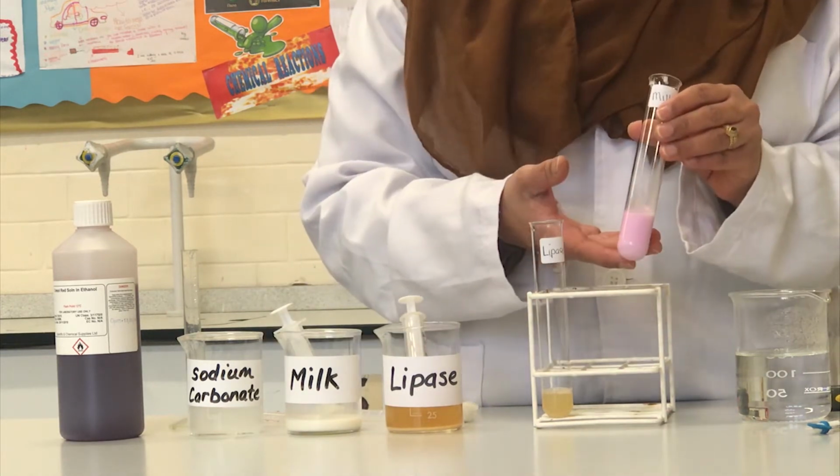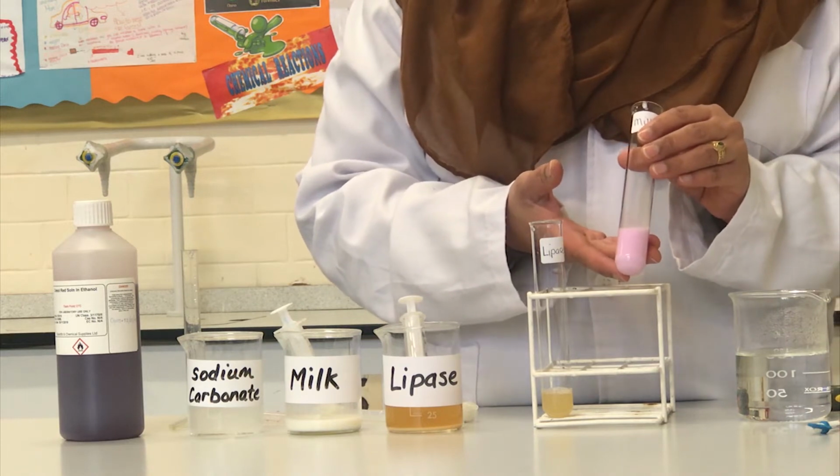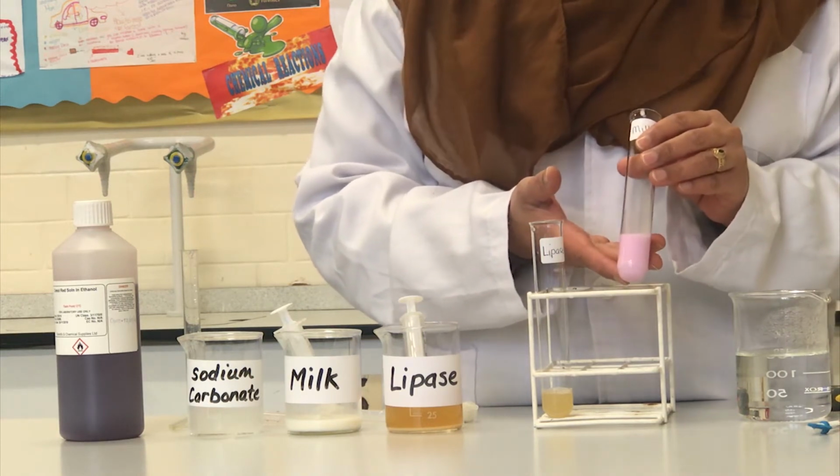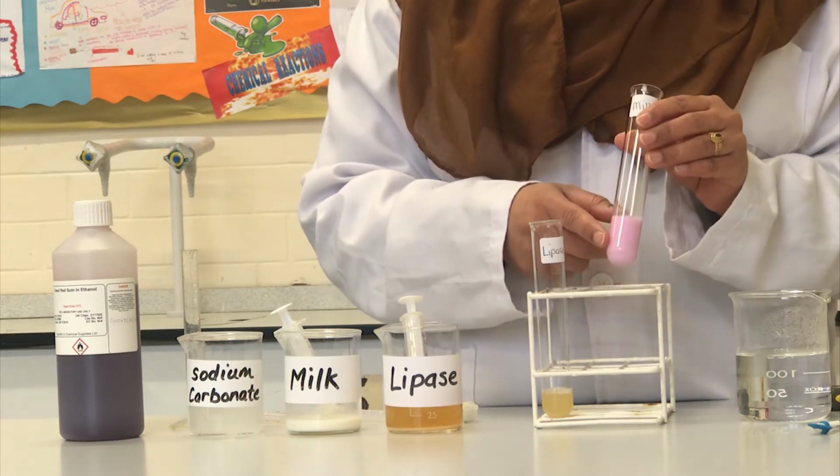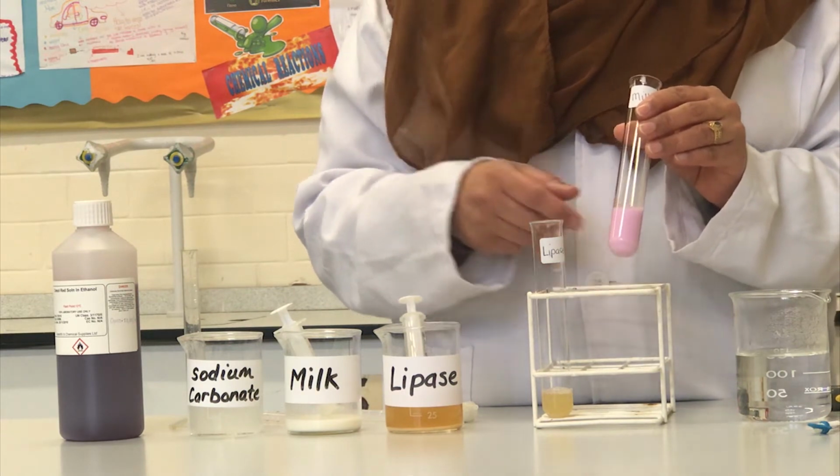Okay, as you can see, the cresol red indicator has changed the milk to a pinky purple colour. That indicates alkaline conditions.